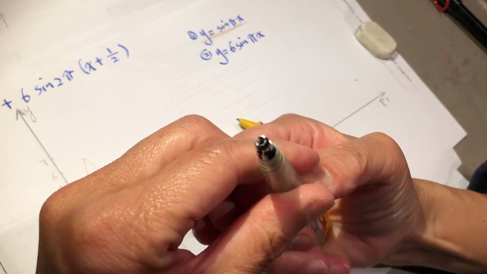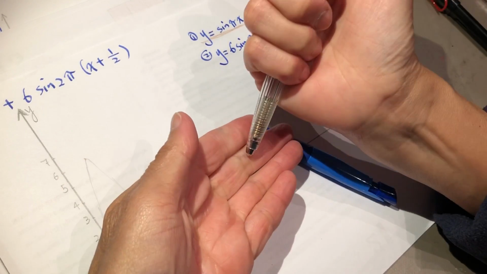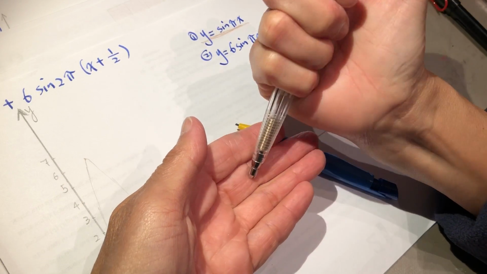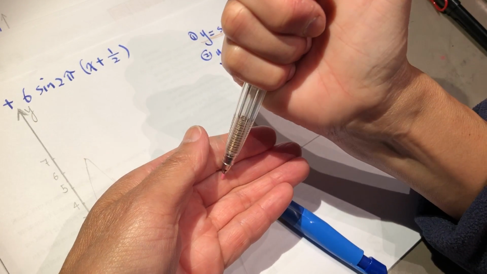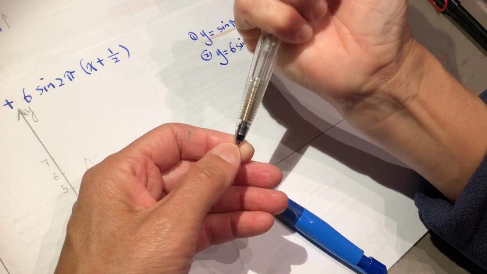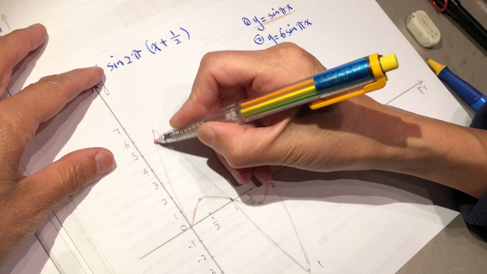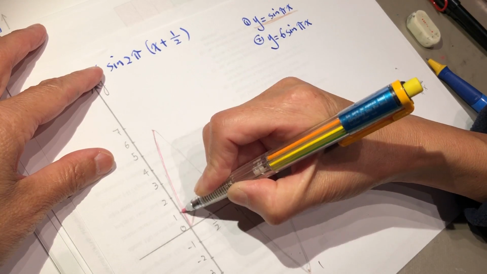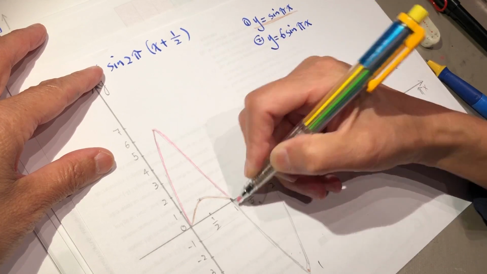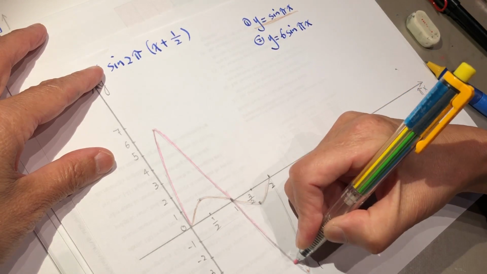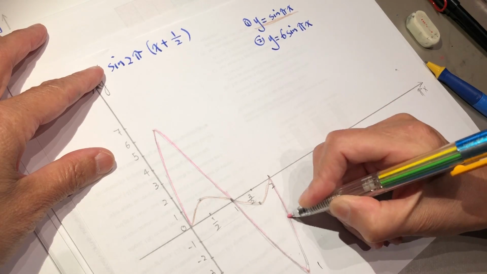Now we choose a new color. What do we get? We get nothing because I had a red and it got lost. Okay, pink. Pink is a good one. I love pink. So this is the first transformation from the basic form.